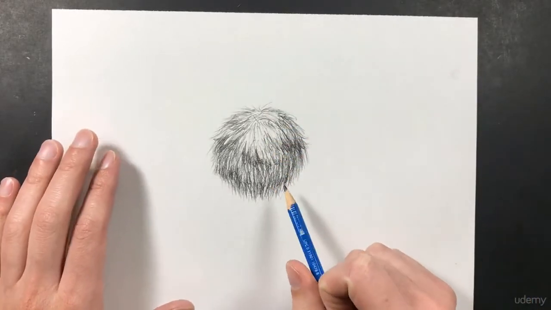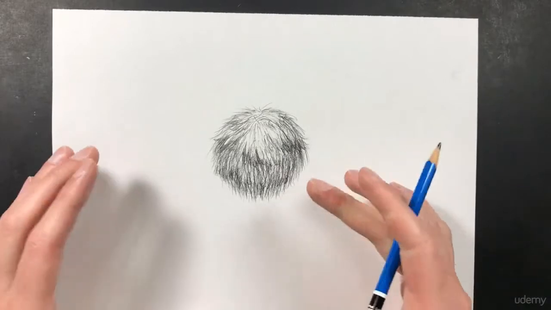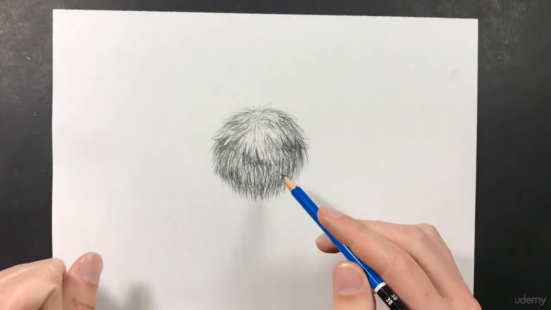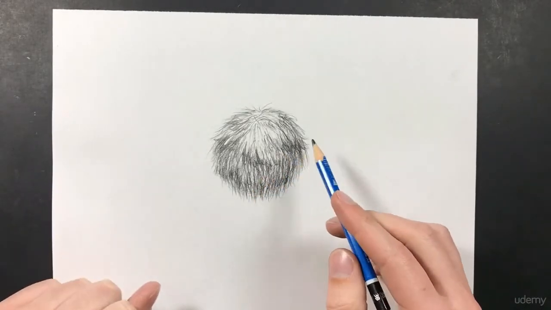Great, so now we just created a realistic texture, which was a sphere texture, by using highlights and shadows as well as our contouring lines.